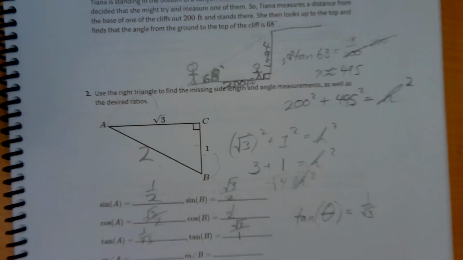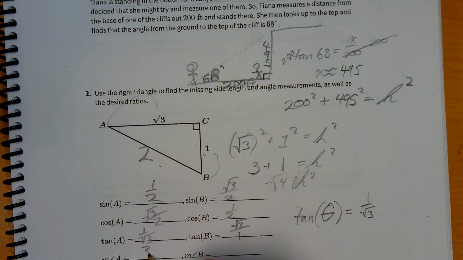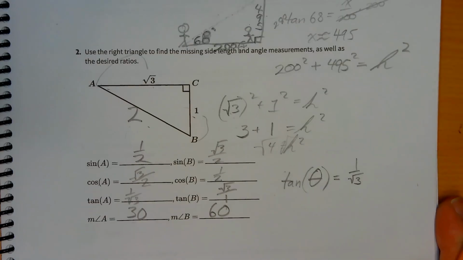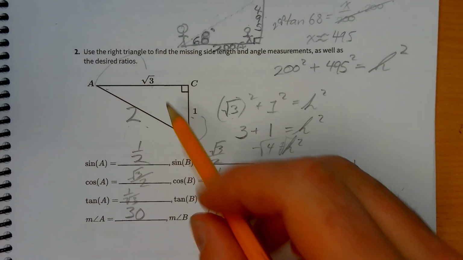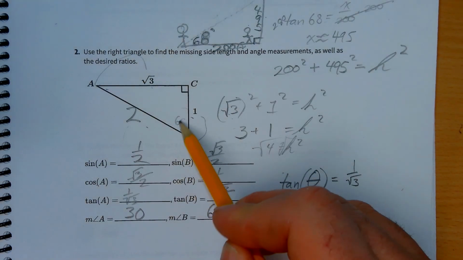Theta is 30. And that means this is a 30, 60, 90. Because it has to add up to 180, so this one has to be a 60.